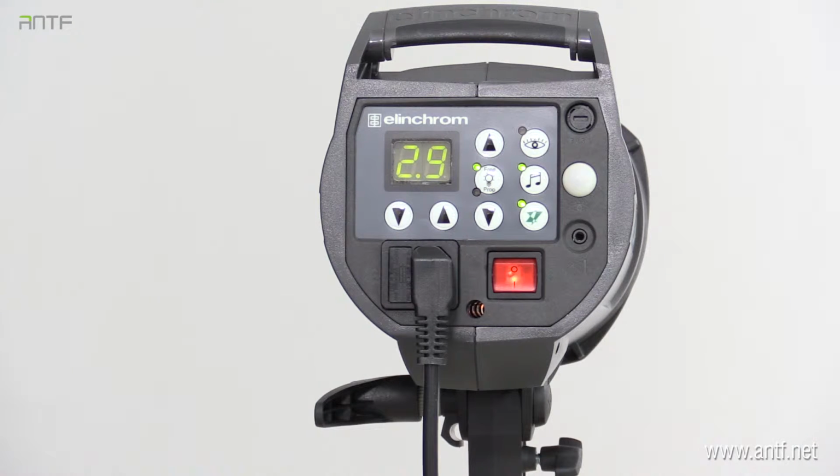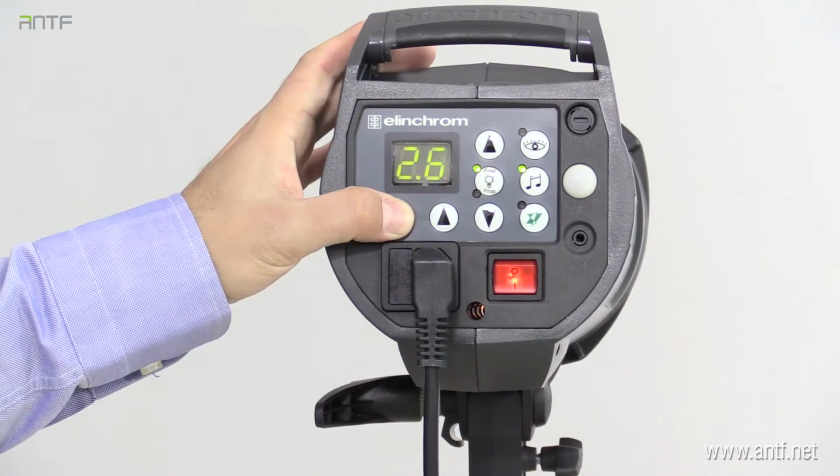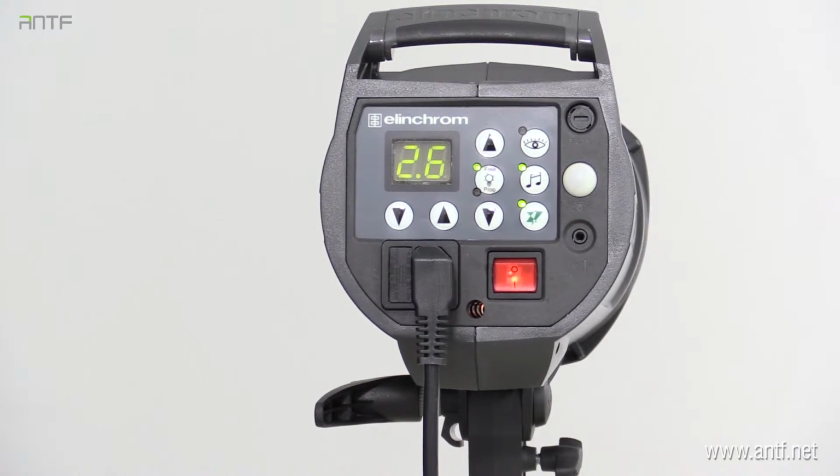This sound means that the strobe is fully charged and it's ready to shoot. If you don't hear the sound, it means that it's not ready yet. So this is very important. Every time I change the power, I hear the sound, which means now it's ready to take pictures.